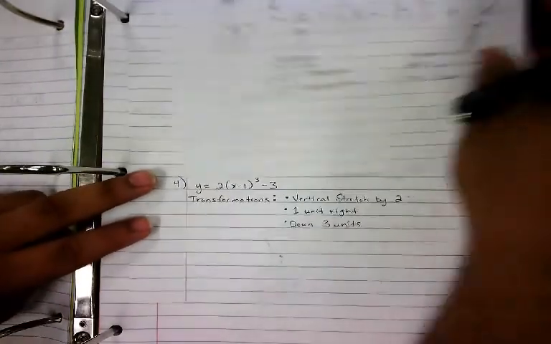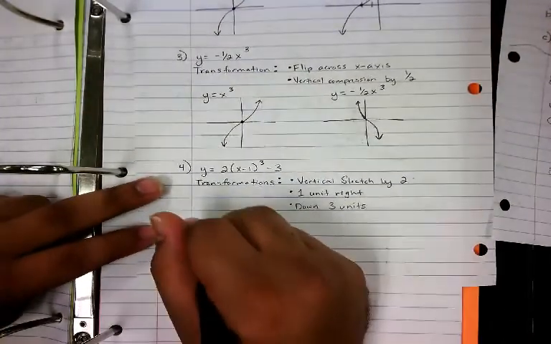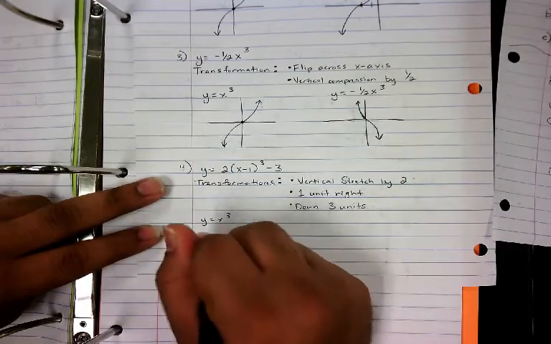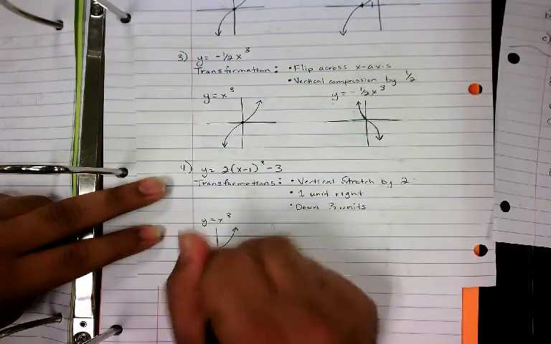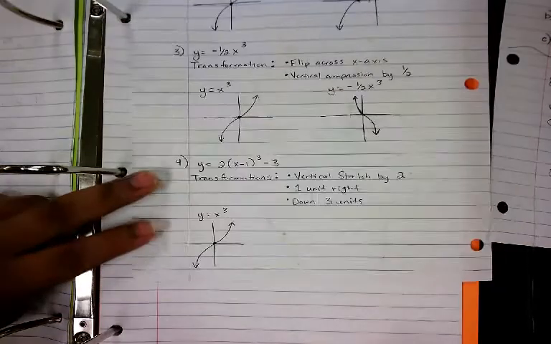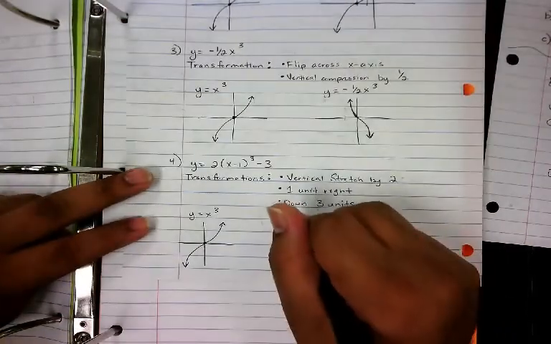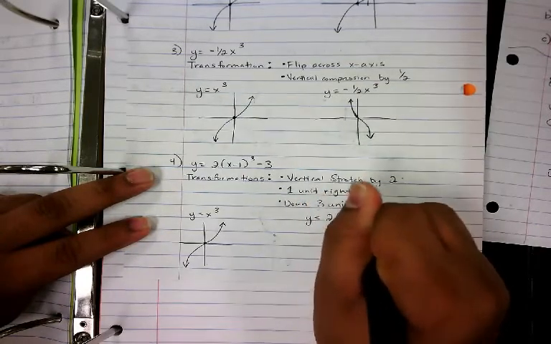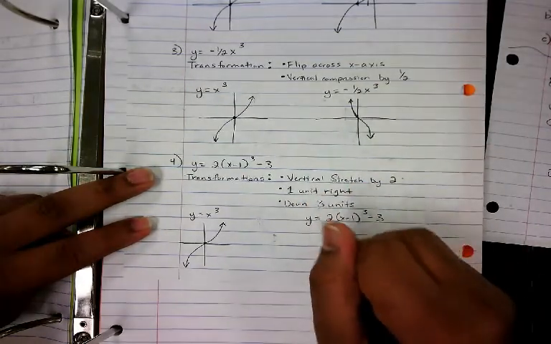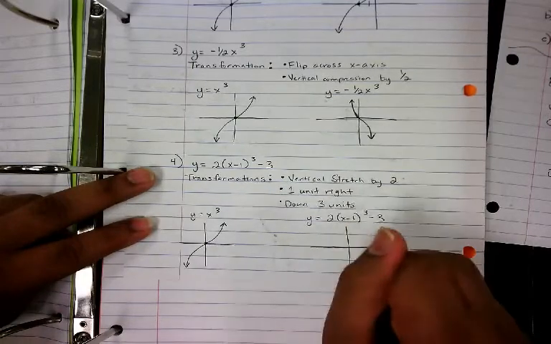All right, so you have your parent function at the origin, it doesn't change. Parent function always stays the same. Then you got your transformation. So you're going down.